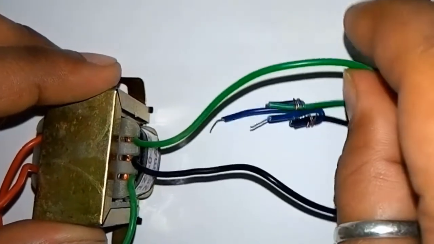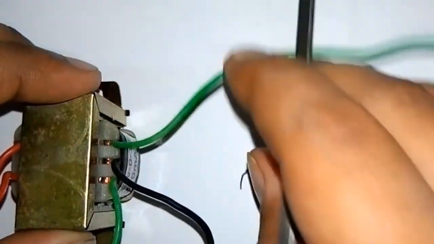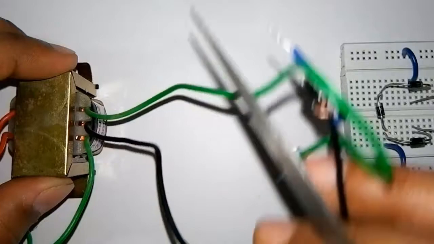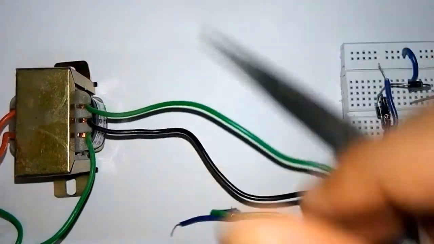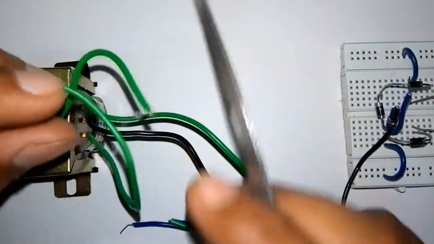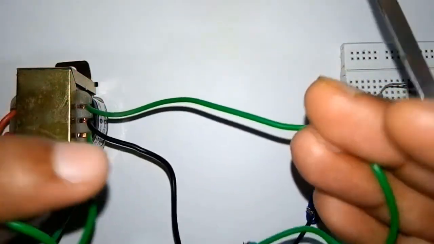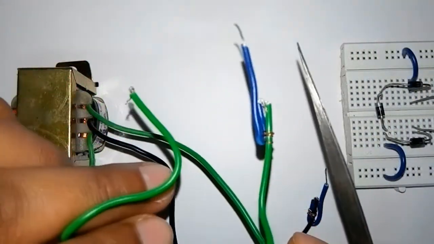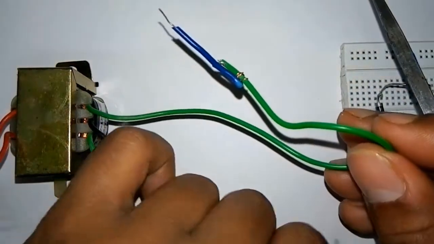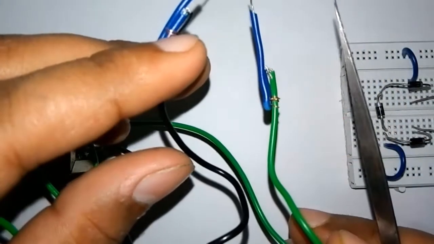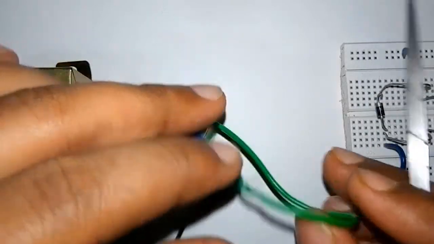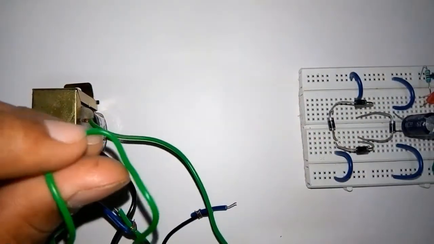This wire and the middle wire we are going to use. We will not be using this. If we use both greens, we will get 24 because it is a center tapped transformer. So we will use this black and the green wire, which will give me my 12 volt.